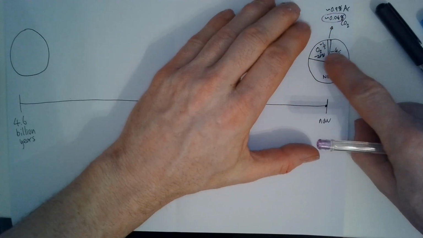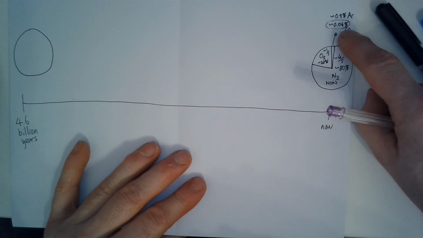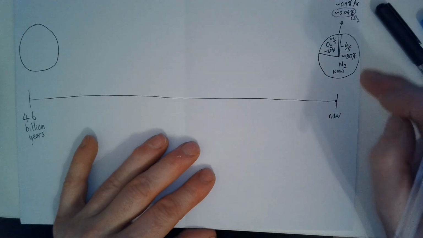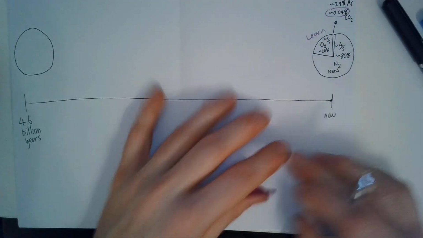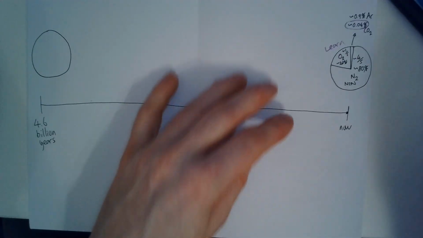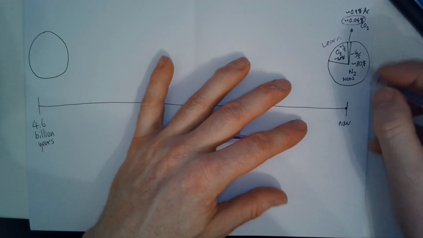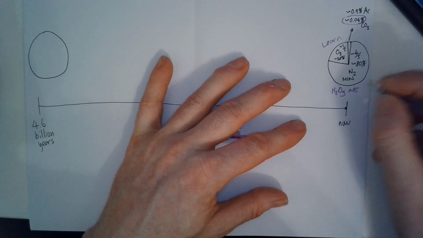80% nitrogen, you need to know, 20% oxygen, about 1% argon, or 0.9% argon, and 0.04% carbon dioxide. You need to know that, learn. So that's what you're breathing in now with every breath. We don't include water vapour in here. So H2O gas is not included.